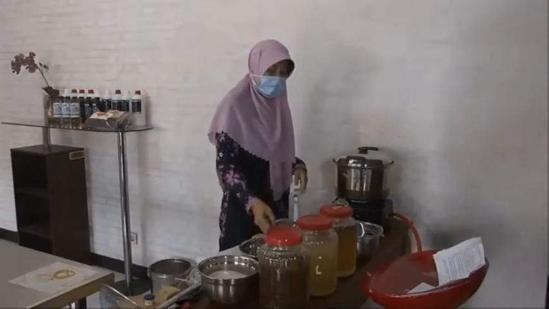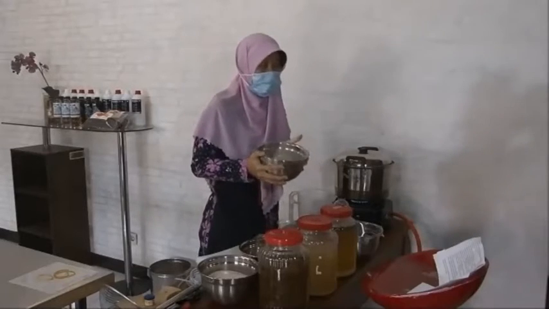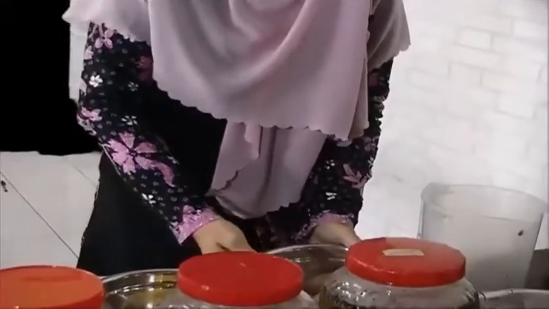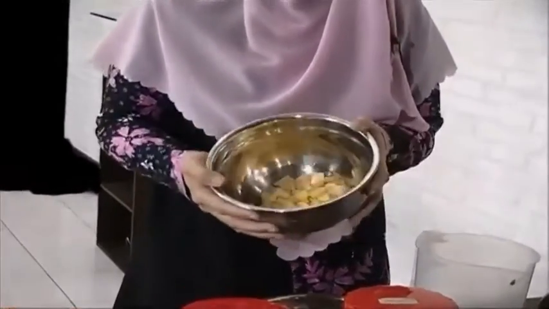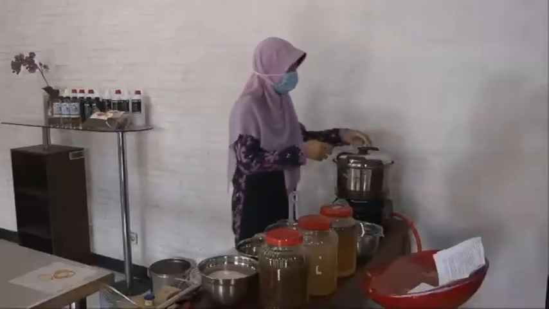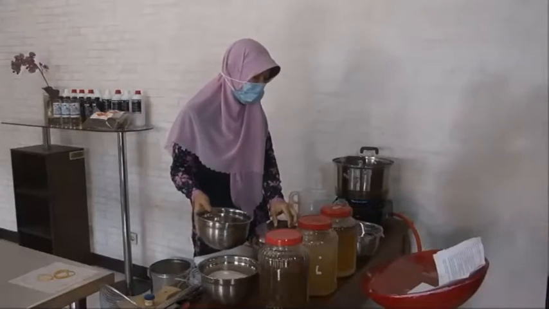The first, we have to peel the potato, and then wash it, and then slice it smaller, like this, and then add to the boiled water. This is the same as before.